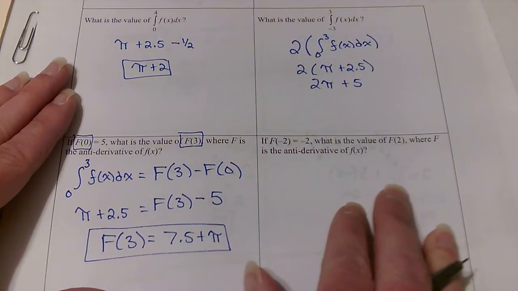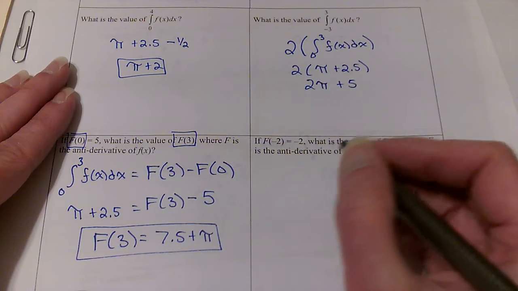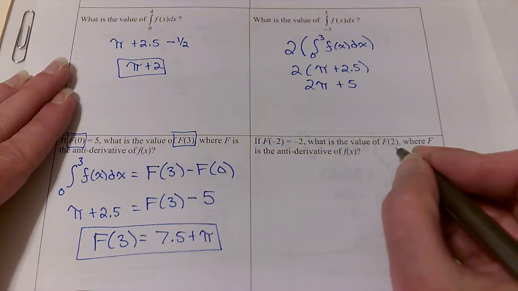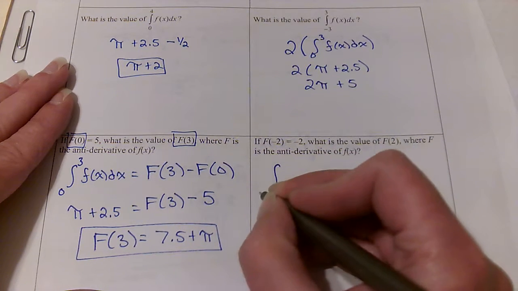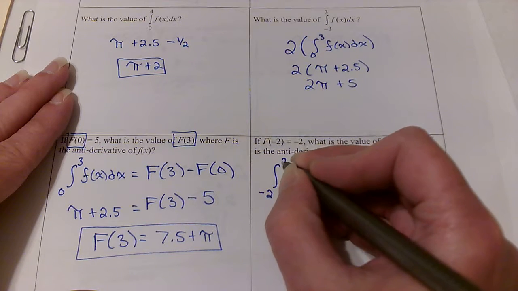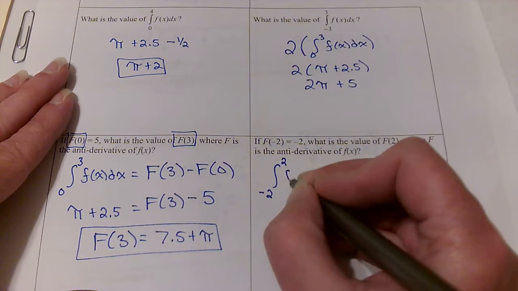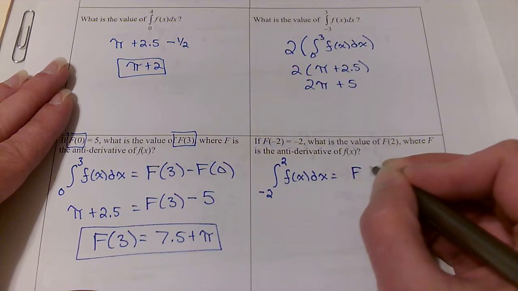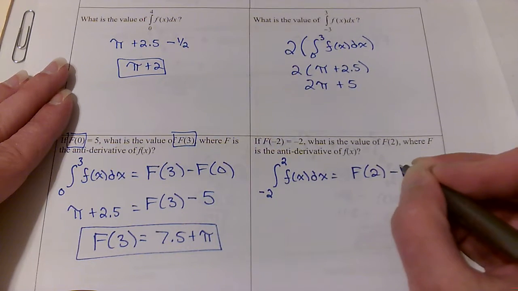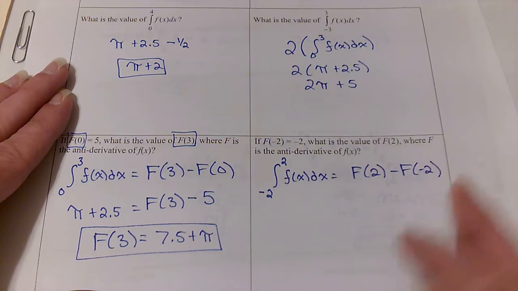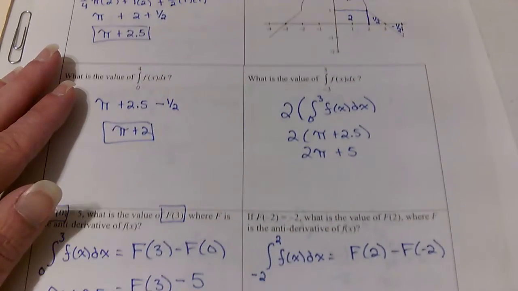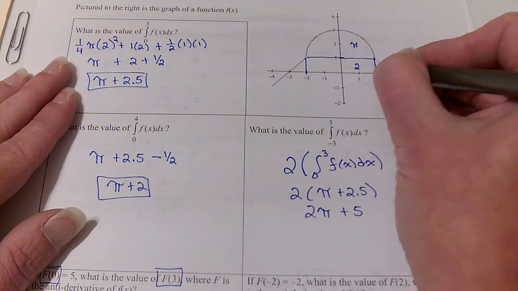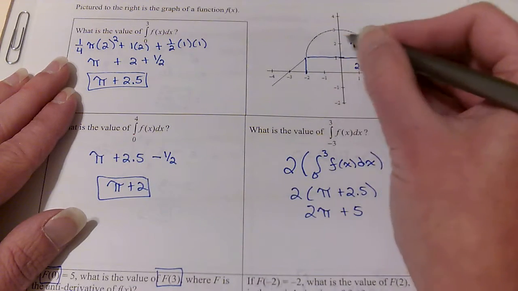We can do something very similar for this one, negative 2 and 2. So looking at the integral from negative 2 to 2 of f of x equals capital F of 2 minus capital F of negative 2. So I may have to look back at the graph for this one. Negative 2 to 2. So this area right here.